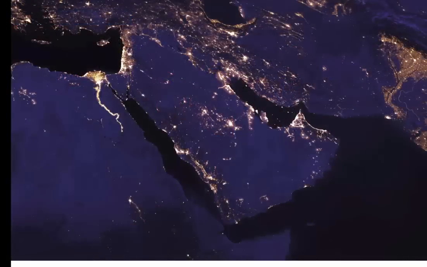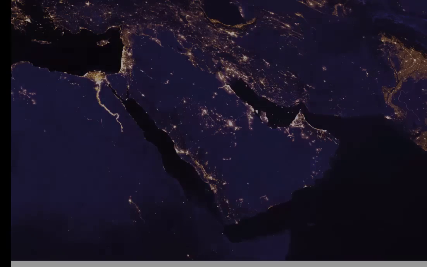And this map, I think, is a perfect one to end on. This is actually not a map, but an image taken of the Middle East from outer space. And very quickly you can see that the electricity and the lights indicate to us the most densely populated regions of the Middle East.